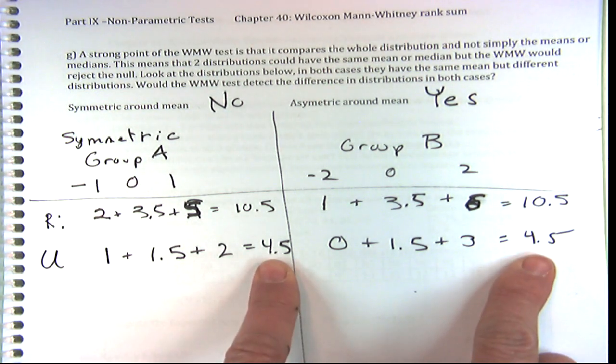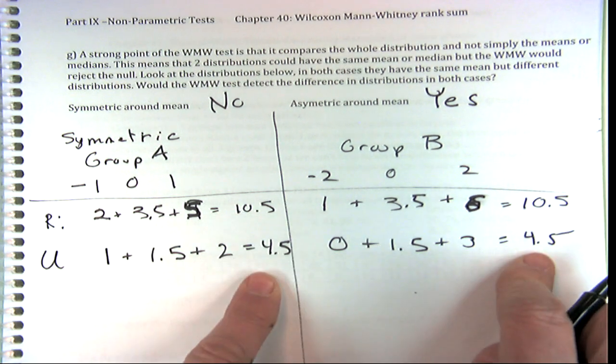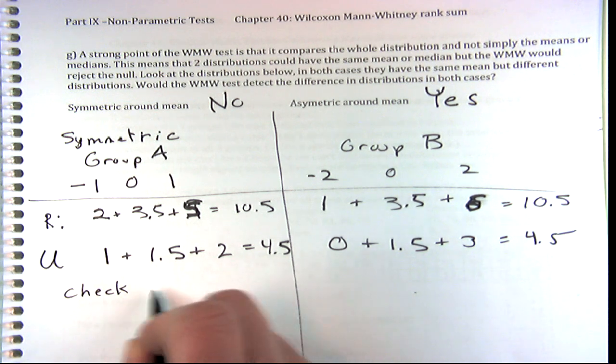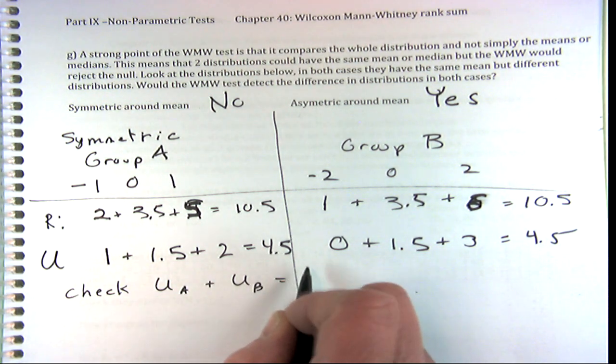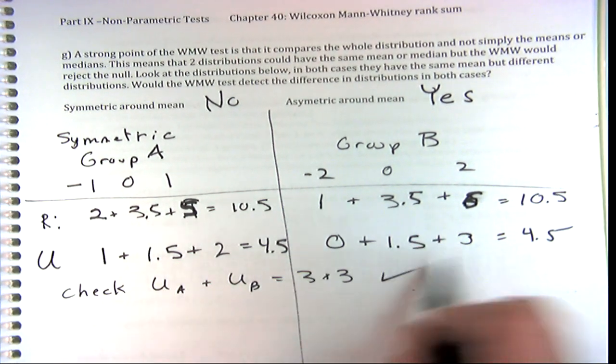Another way to check we did it right is what? What would be the check? First of all, you could check that UA plus UB has to equal what? 3 times 3. Does it? Yes.